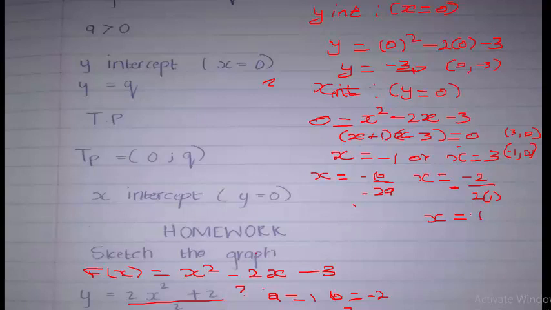Now your turning point consists of an axis of symmetry and the y. Let's calculate the y by substituting back into f of 1. That equals 1 to the power of 2 minus 2 times 1 minus 3. Now what is your solution? You have your negative 4, right? So negative 4.